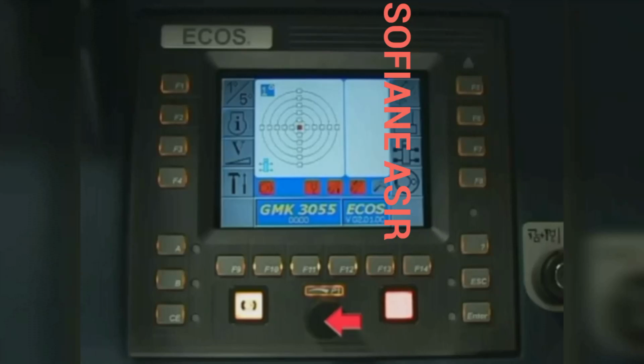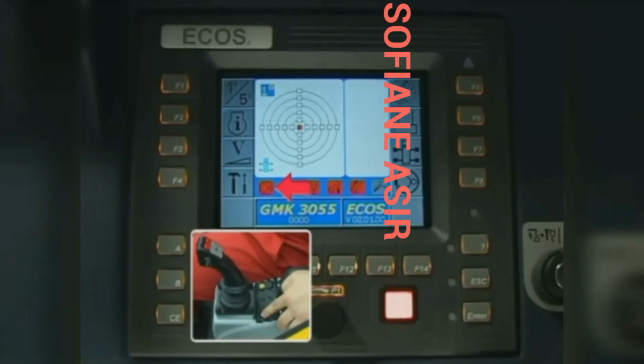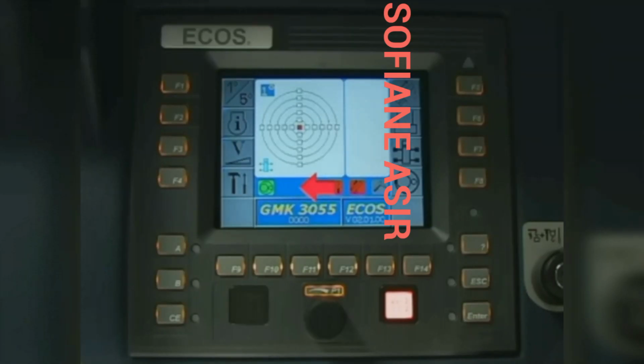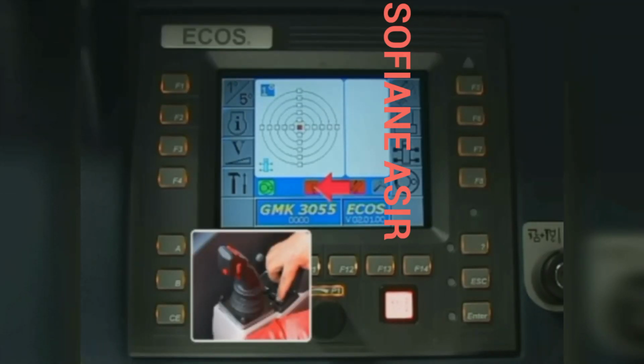This rotary knob allows input values to be changed in the relevant submenus. This warning lamp indicates the status of the slewing gear brake. The lamp is on when the brake is applied and off when the brake is released. The drive group symbols in red indicate that they are switched off. Rocker switches behind the left and right joysticks can be used to switch on or off any required drive group. The symbol will then turn green when the drive group is switched on.